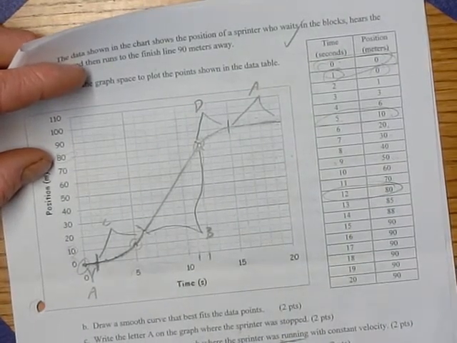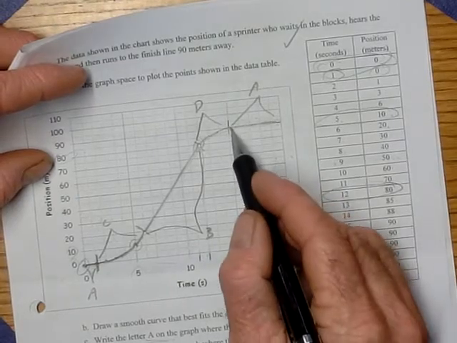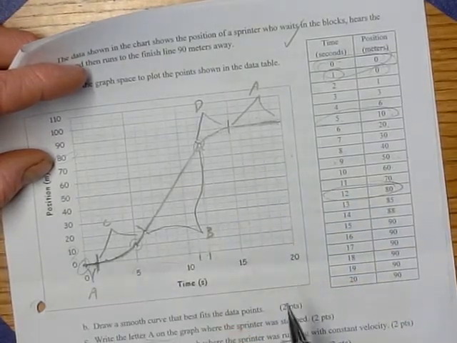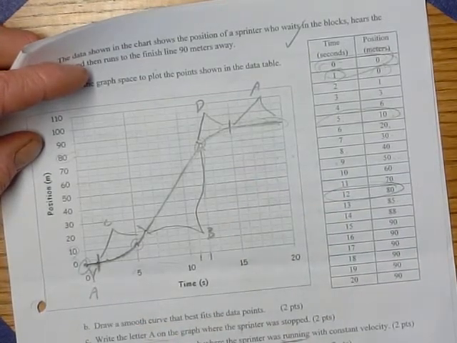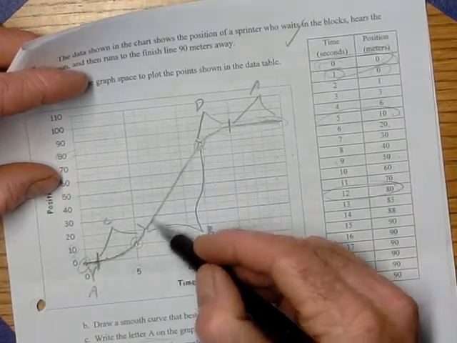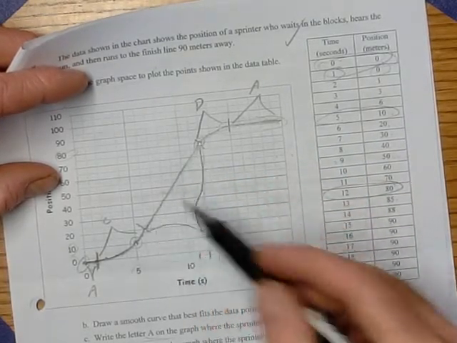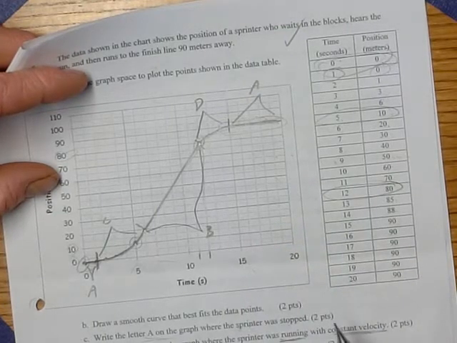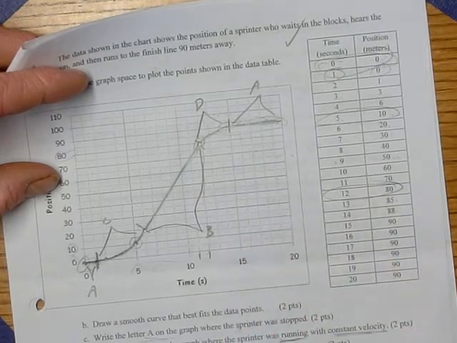So the questions on here, write A where the sprinter was stopped. Wherever this is just flat, that's stopped. There's no movement. They're sitting there at the 90 meter mark, sitting here at the 0 meter mark. Write the letter B where they're running at a constant velocity. Remember the straight line, that's constant velocity. So right in there. And they have to be running. So this is constant velocity, but not running.